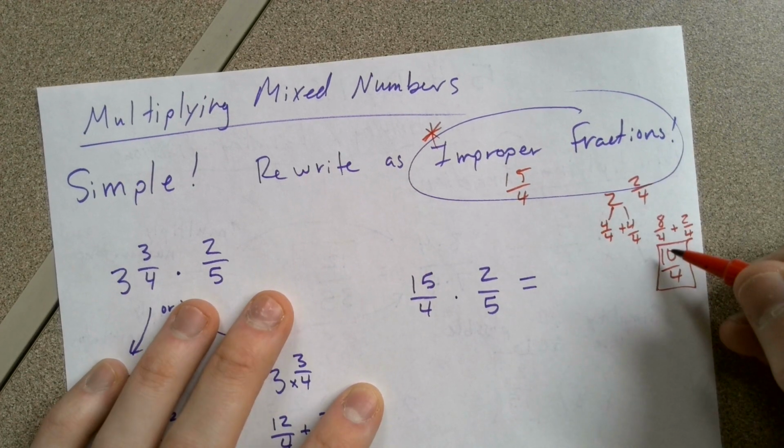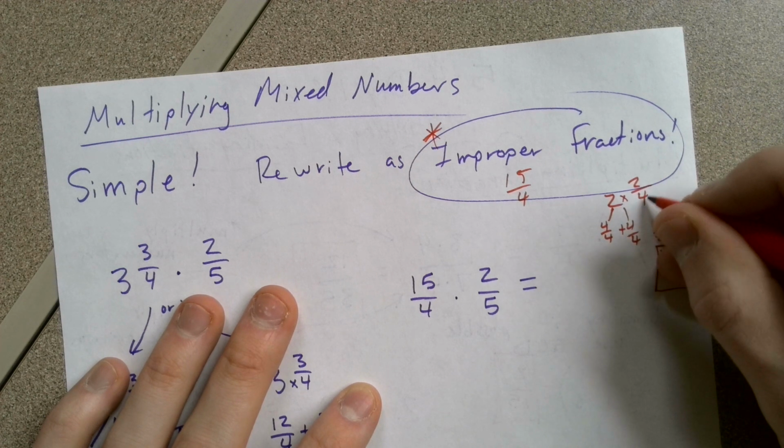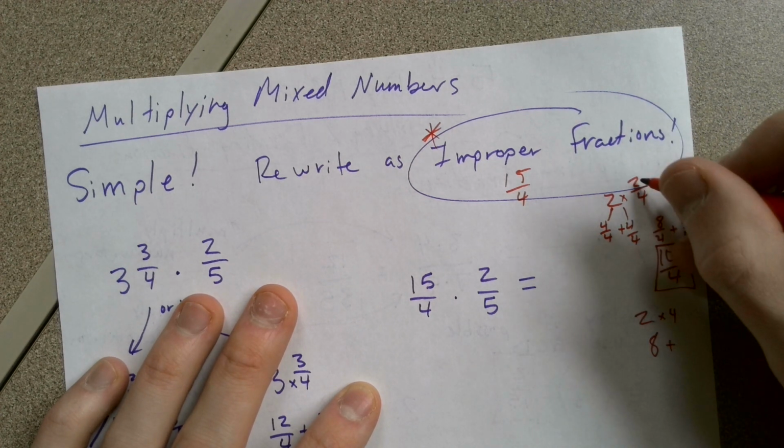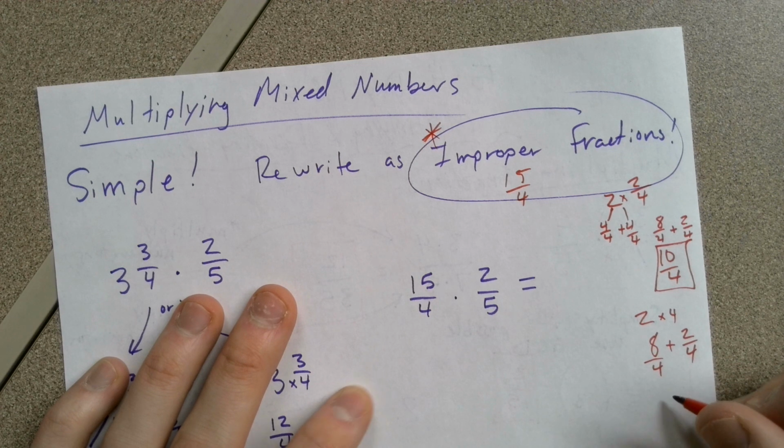That's how I'd write that as an improper fraction. Another tip is you can multiply this by the denominator. So I could take 2 times 4 and get 8, and then just add that to our top number, which is 2. So we got 2/4 plus 8/4, and again we get 10/4.